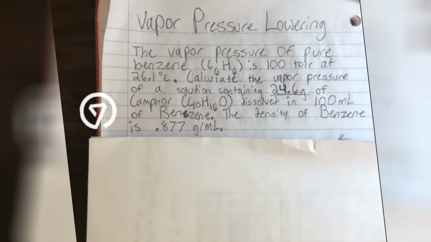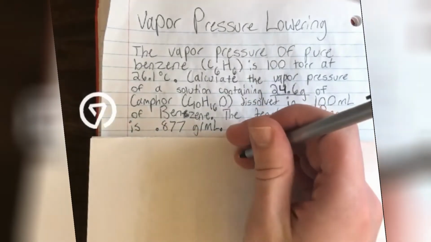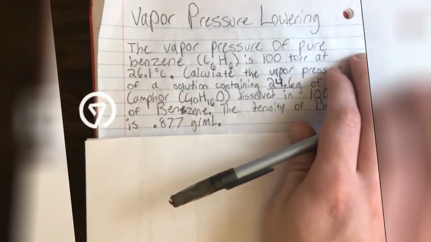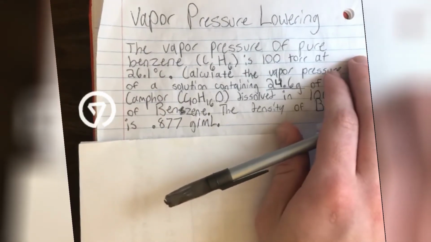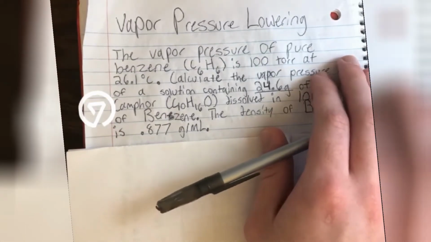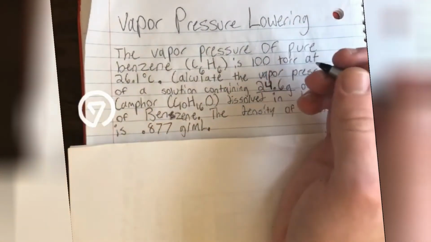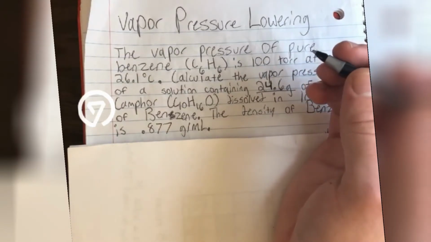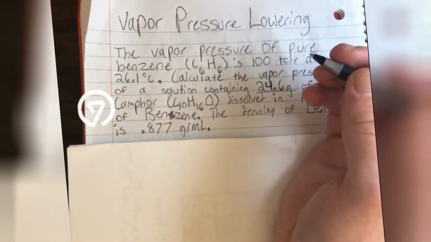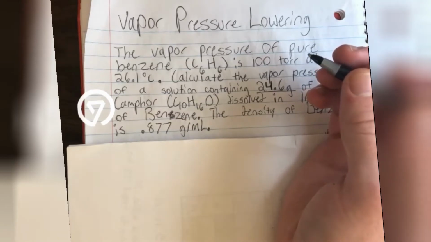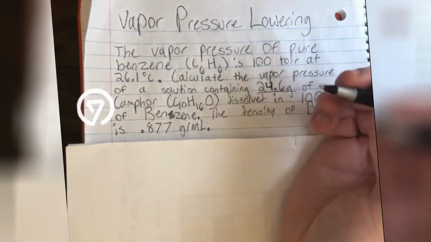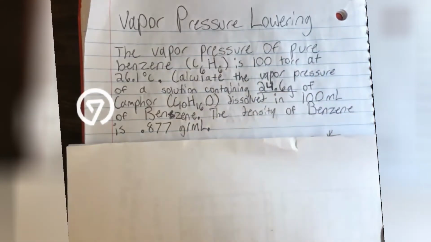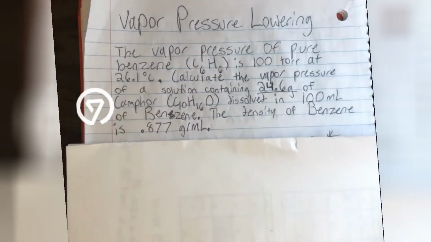Now, I did work through a little bit of it already, so spoilers, because I messed up the molar masses, and this is my second attempt recording this. So anyway, let's still get into it. The vapor pressure of pure benzene is 100 torr at 26.1 degrees Celsius. Calculate the vapor pressure of a solution containing 24.6 grams of camphor dissolved in 100 milliliters of benzene. The density of benzene is 0.877 grams per milliliter.